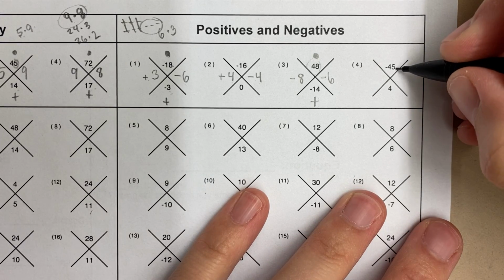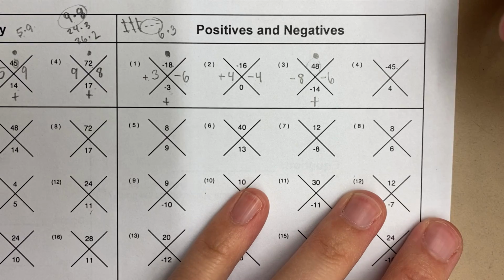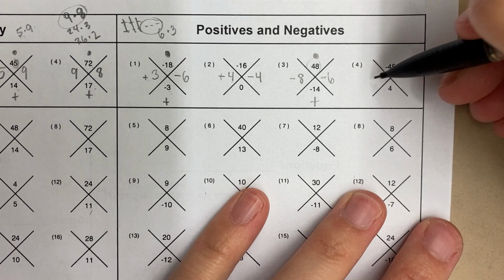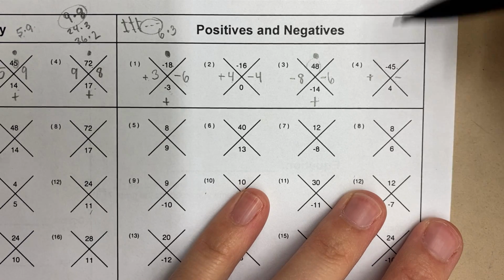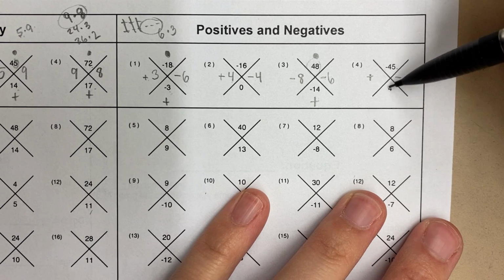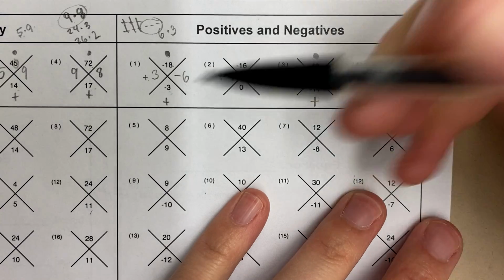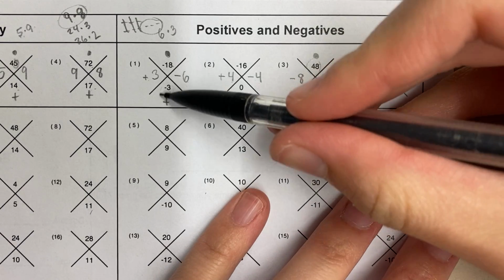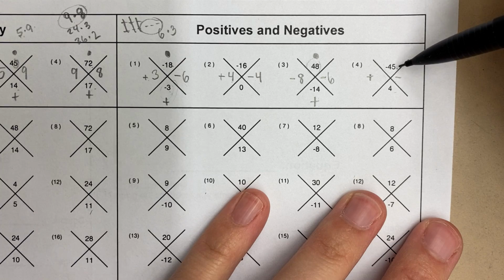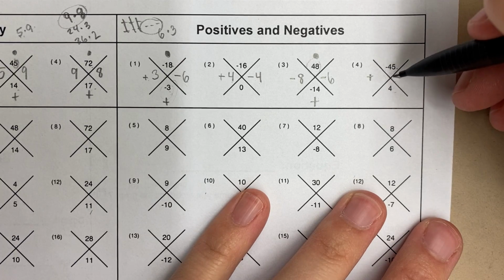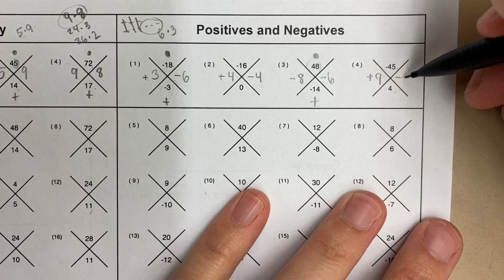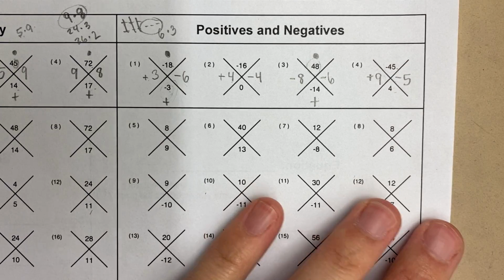This multiplies to a negative, adds to a positive. So now this time I'm going to have a positive and a negative because that's the only way I multiply to a negative. But my larger number will be positive because I want them to add to a positive. Right here, my larger number was going to be negative because I wanted them to add to a negative. So two numbers that multiply to 45 and subtract to get 4 would be 9 and 5. I'm going to make the larger number positive and the smaller number negative.